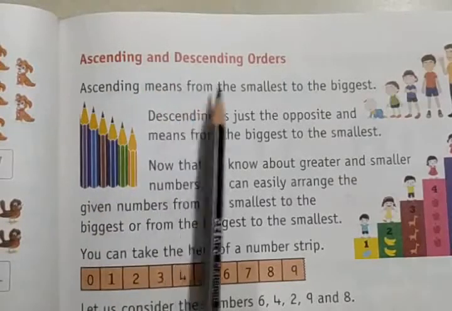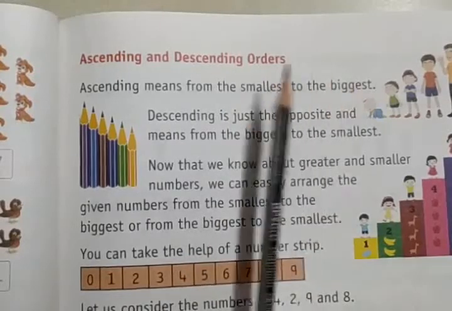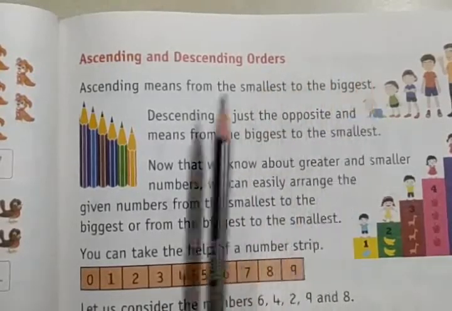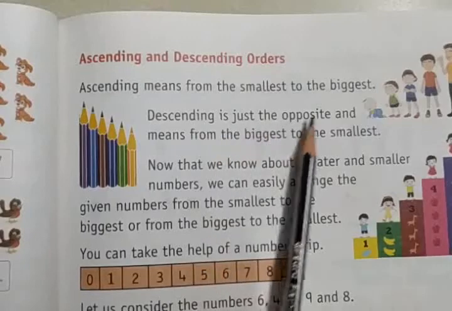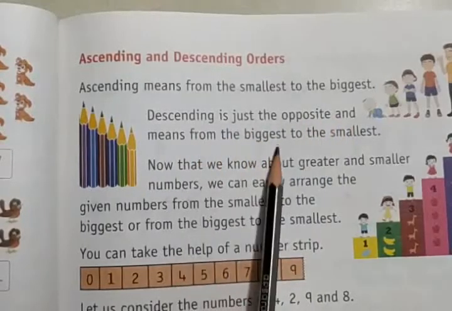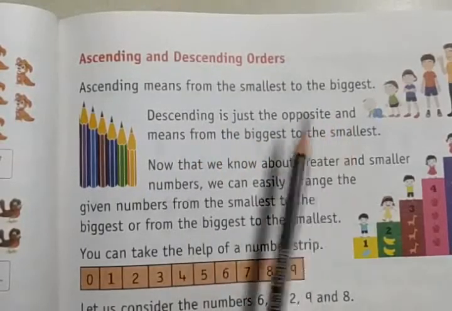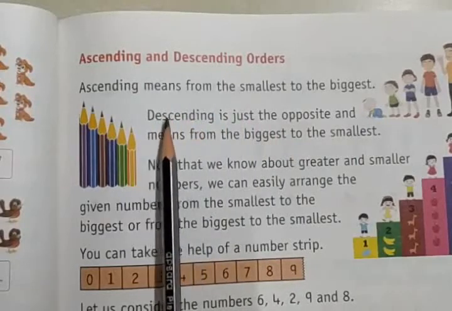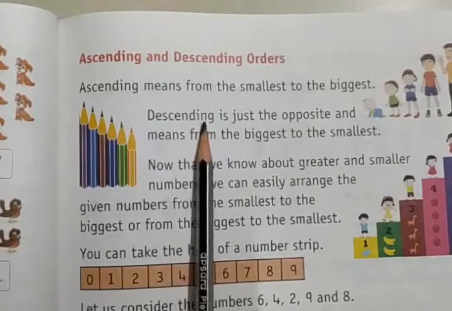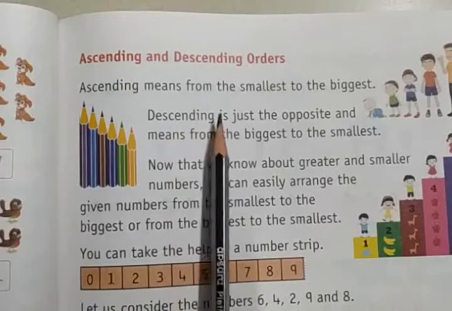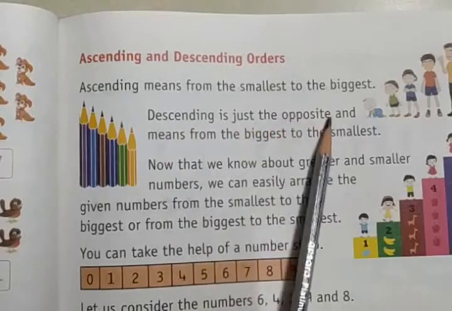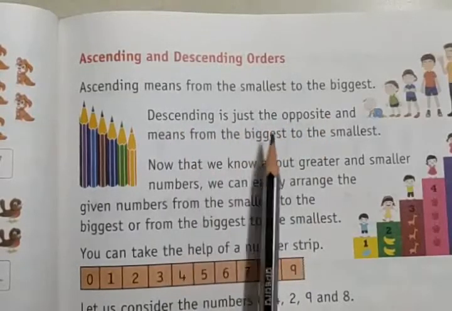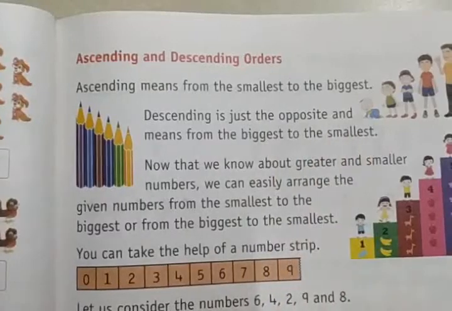Ascending means from the smallest to the biggest number. Descending is just the opposite, and it means from the biggest to the smallest. Descending, D-E-S-C-E-N-D-I-N-G. Biggest to the smallest. Alright?